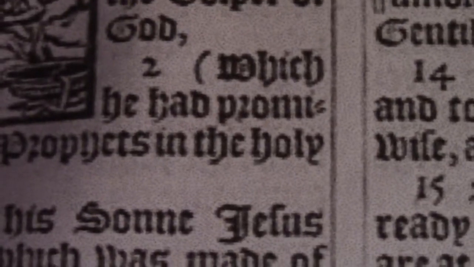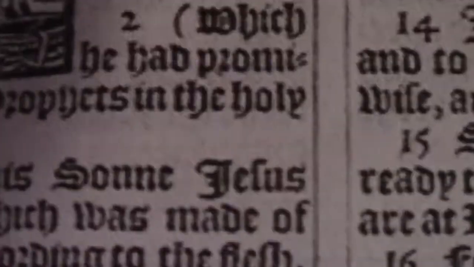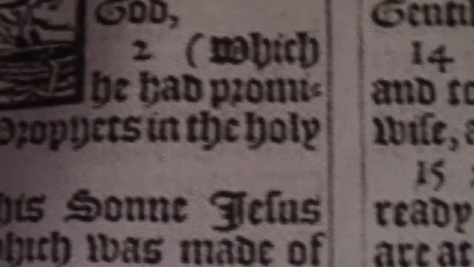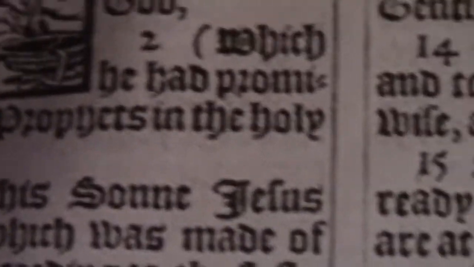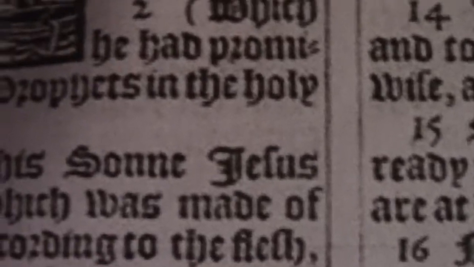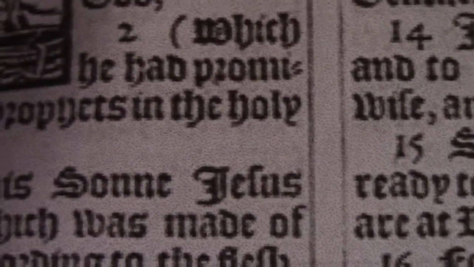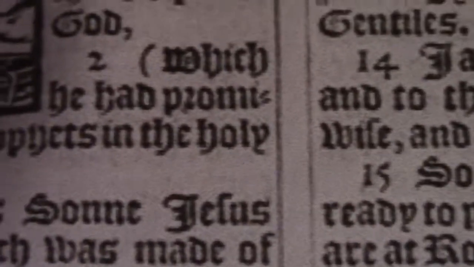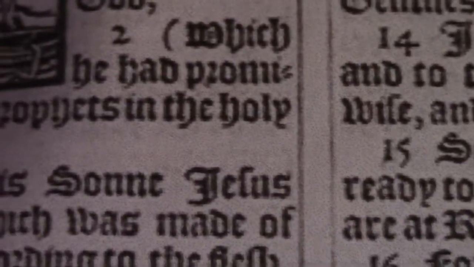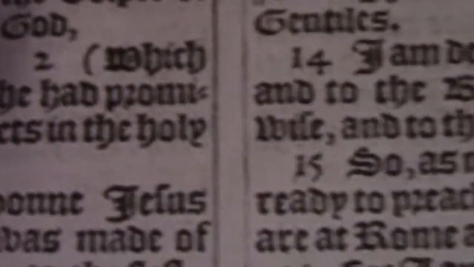On the end of a word, it'd be the small s, as you see. So it's spelled I-E-S-U-S. And it did not take on the letter J in the King James Bible until around the 4th edition, which is around 1628, I believe, if memory serves me correctly, from my research that I've done.